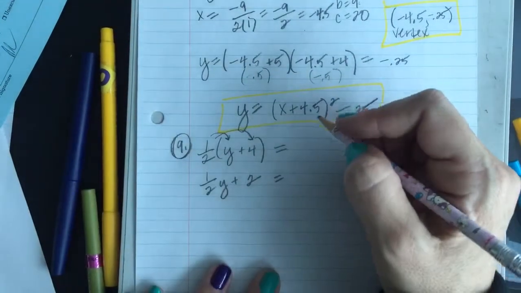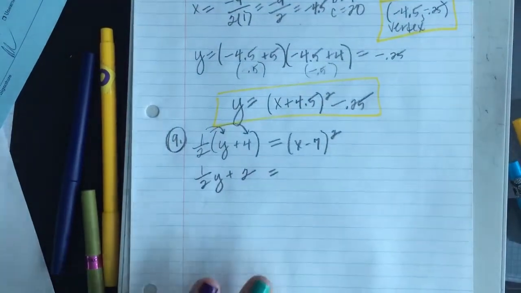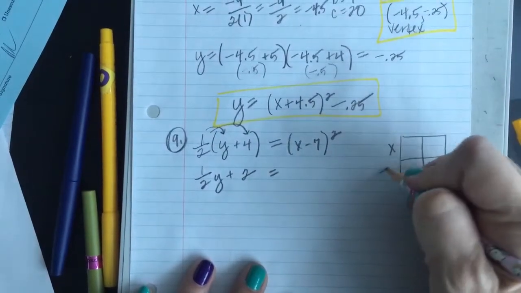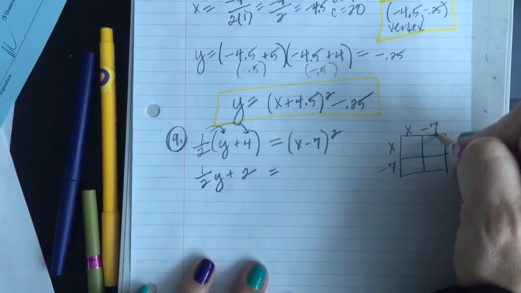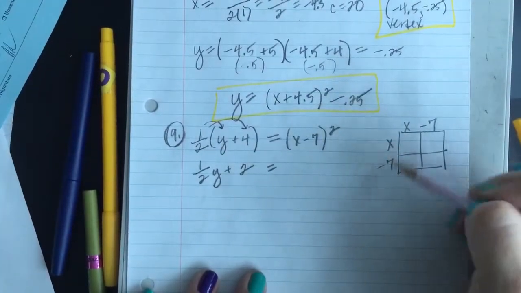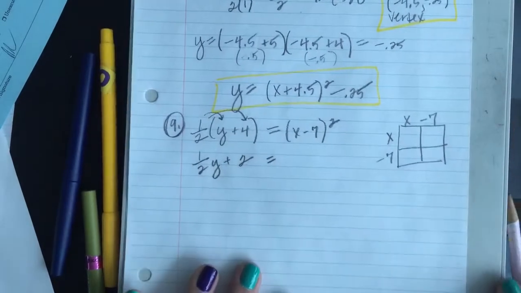I've got to simplify on the right-hand side, x minus 7 to the second power. What that means is that I've got to take x minus 7 and x minus 7. That's x minus 7 to the second power, x minus 7 times x minus 7. I'm going to go fill in the boxes.